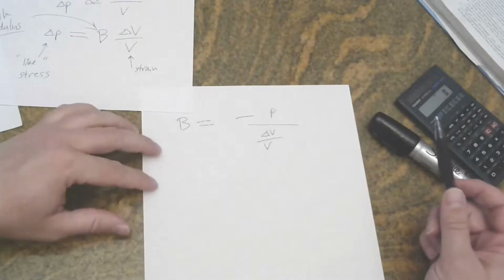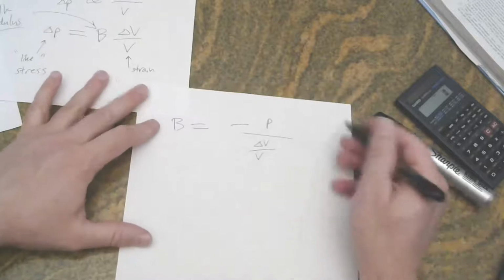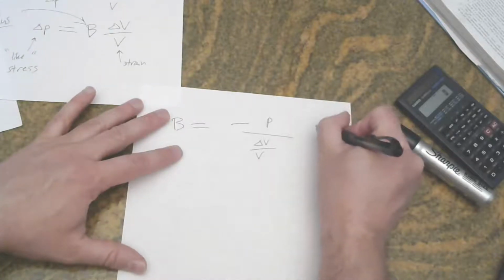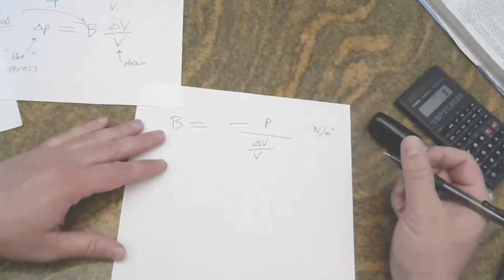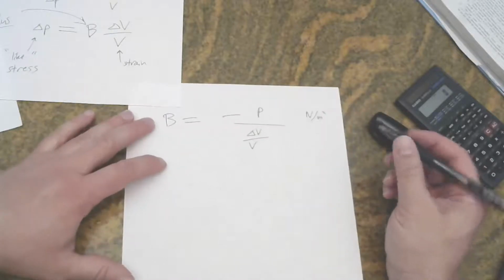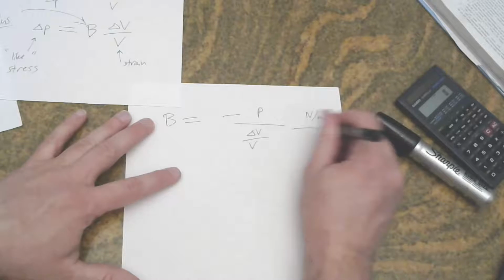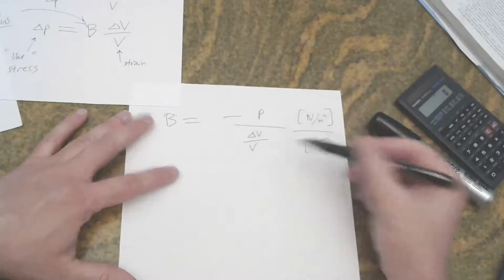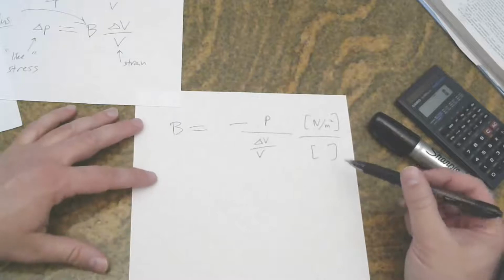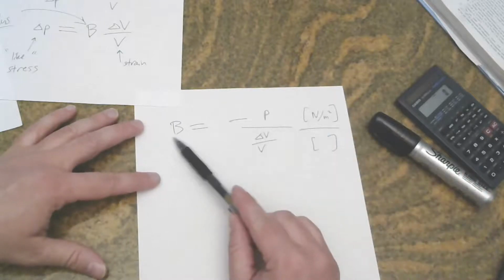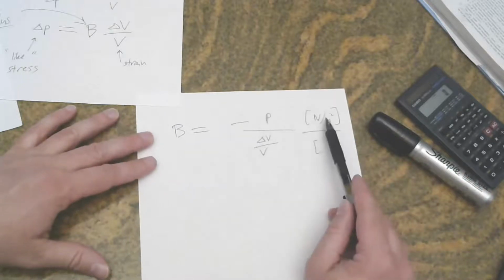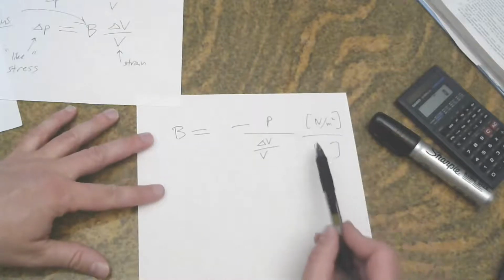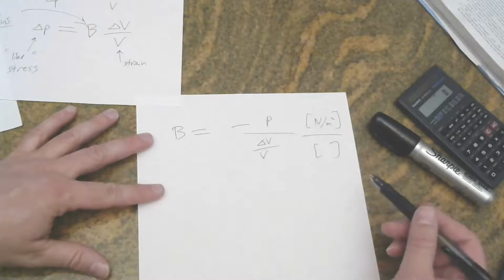Before I do that, look at the units here. The units of pressure are, of course, newtons per square meter, kind of like pounds per square inch. And you may not have seen that a whole lot in your previous classes. And down here, we just have a dimensionless quantity, right? Cubic meters over cubic meters. So the units of the bulk modulus are really the same as the units of pressure. In other words, the Pascal. A Newton per square meter is called a Pascal.